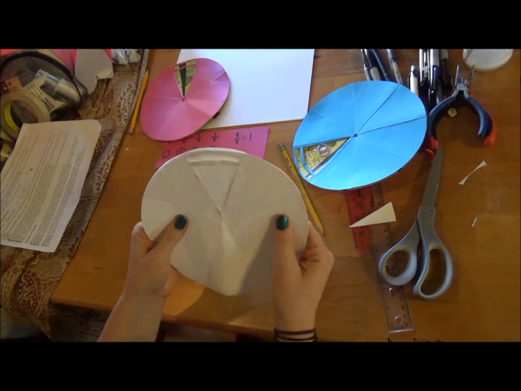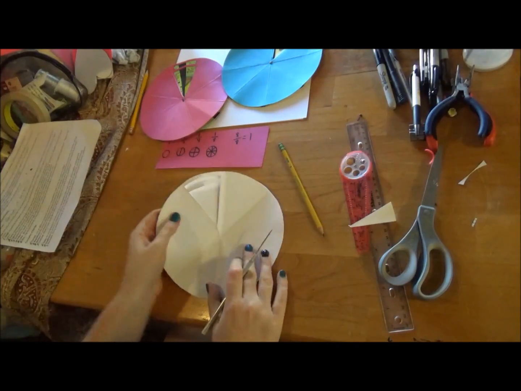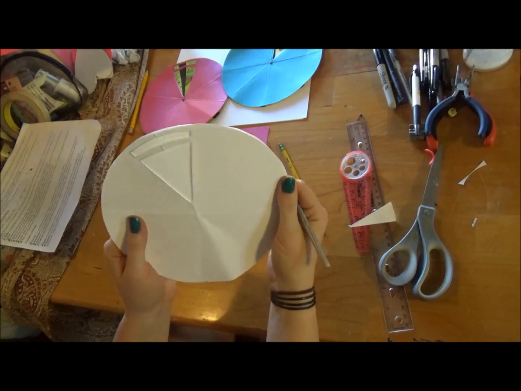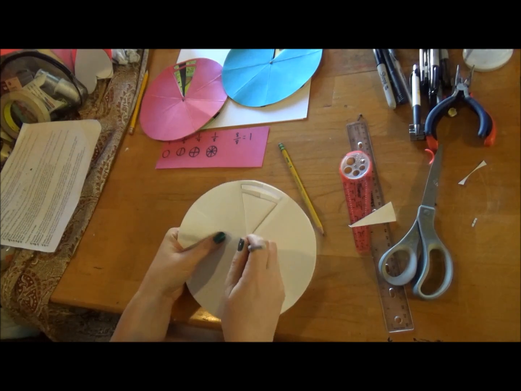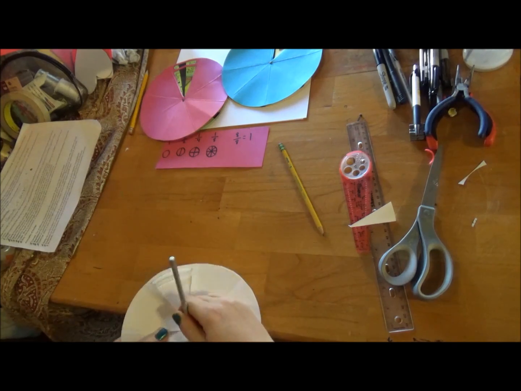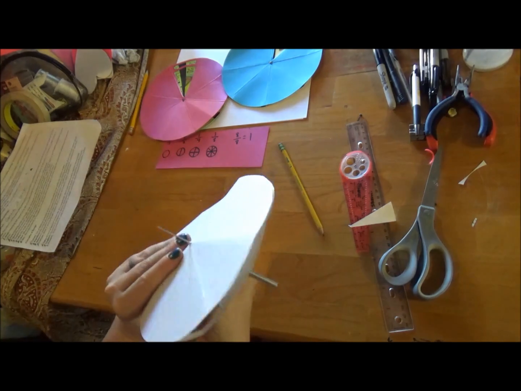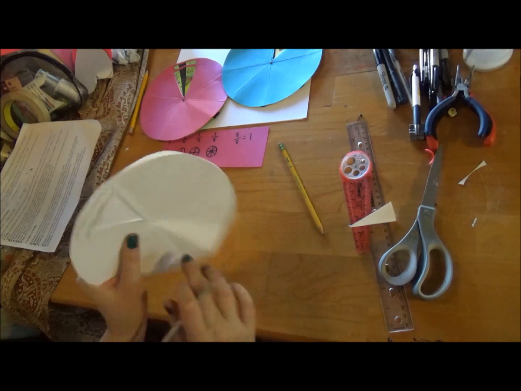So then what we're going to do next is poke a hole through the center for the brad. So you're going to want to match them up, line them up, and take a sharp object, carefully poke a hole through the center. And the reason it's going to take something pretty sharp is because it's cardstock.